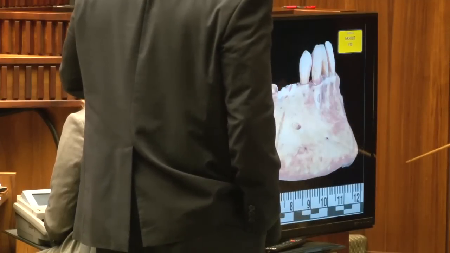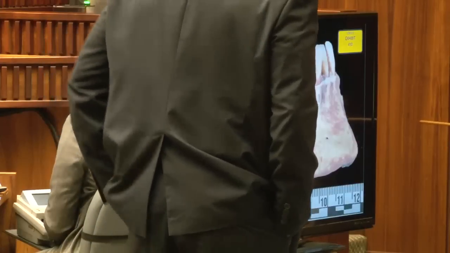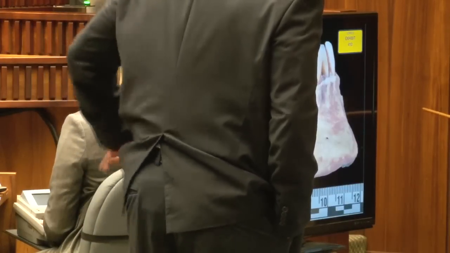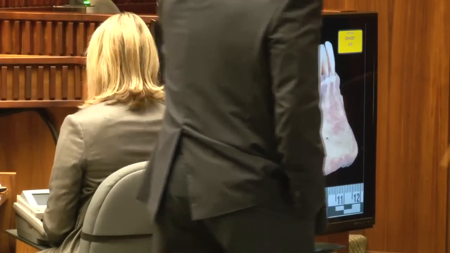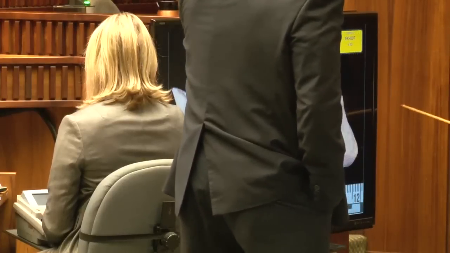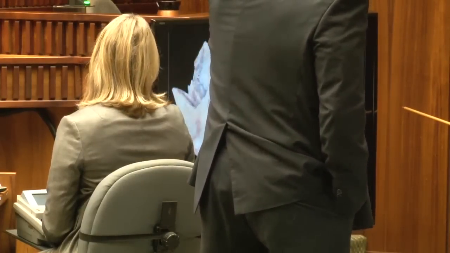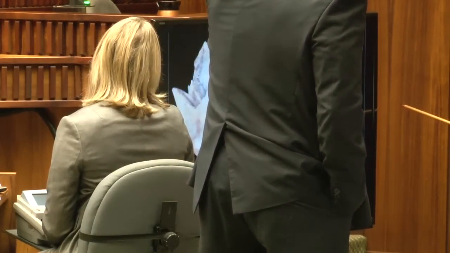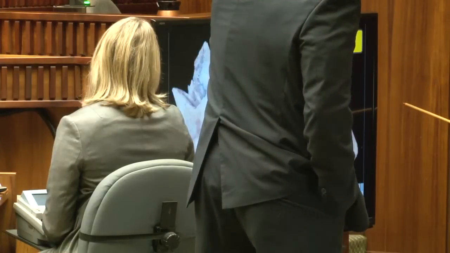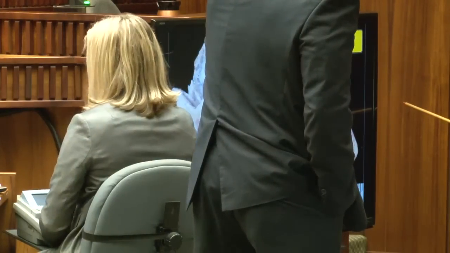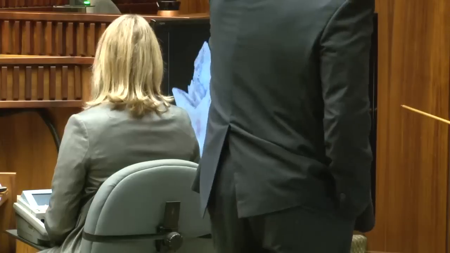Okay. If we were to number the 4 marks 1, 2, 3, and 4, 1 being the mark farthest to the left, and 4 being the mark farthest to the right, do you understand the markings? Yes, if we were to mark it that way.